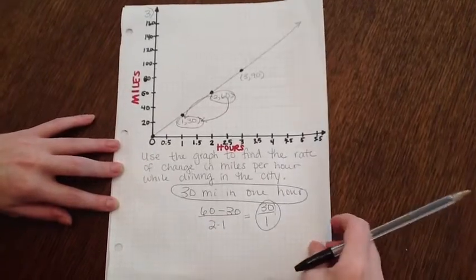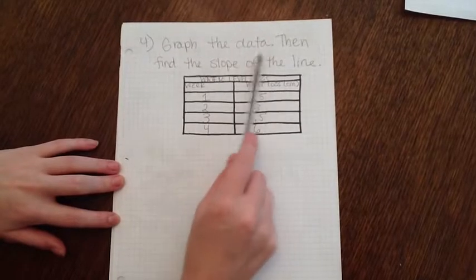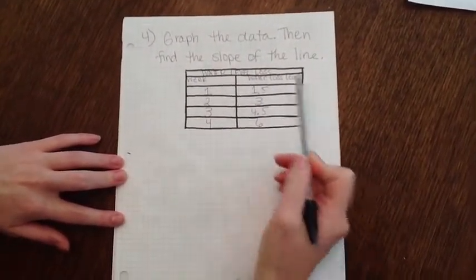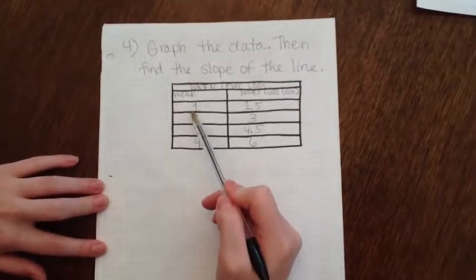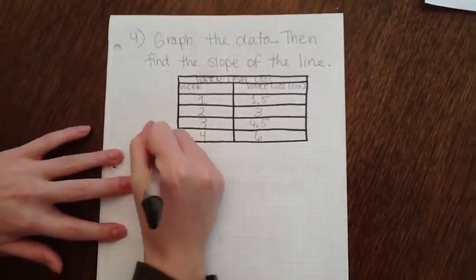Alright, let's go ahead and look at another example. So this one we have to do 2 things. First of all, we have to graph the data, and then we need to find the slope of the line. So first of all, you're given some information like this, and we have our week, and then we have our water loss. So we're going to go ahead and make a graph.